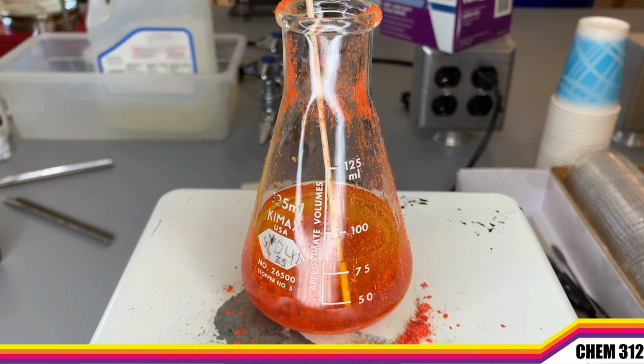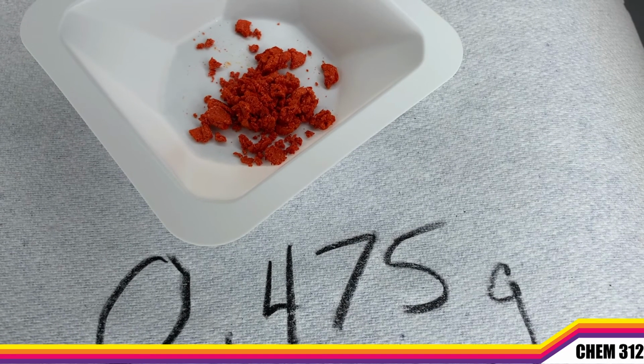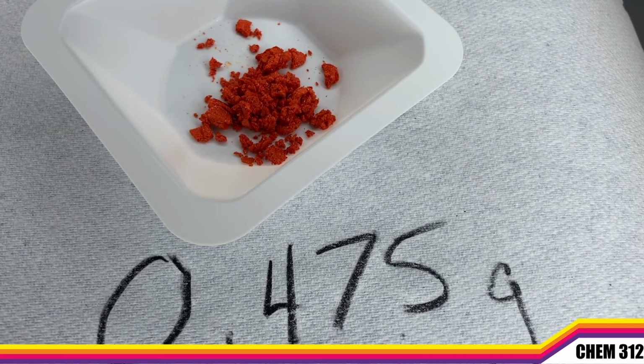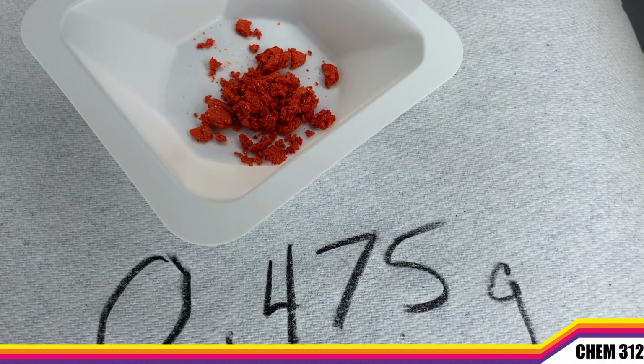We'll see how much we can purify by recrystallization. For my large-scale recrystallization, I was able to re-isolate 475 milligrams, or 0.475 grams, of that imine product that we can now use. This is from that larger scale recrystallization. Use this to determine the percent recovery for our imine product. This relates to what we did last week in our previous experiment.